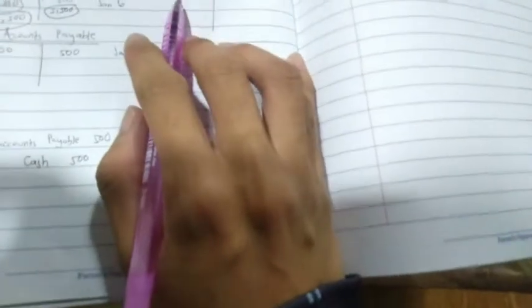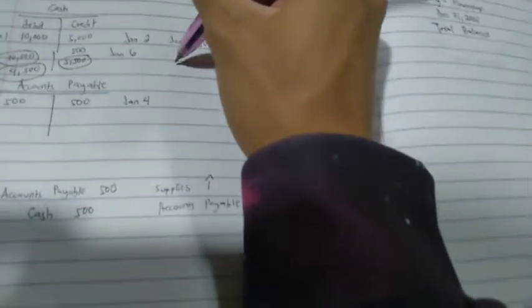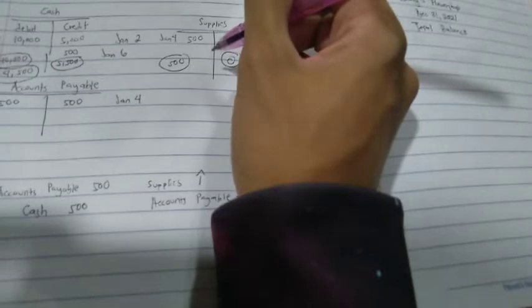Because the debit is larger, we put the 4,500 on the debit. Then we do the same for supplies. Supplies, on the debit side, we have 500, and on the credit side, we have 0. So, 500 minus 0 is equal to 500. Because the debit is larger, we put the 500 on the debit.